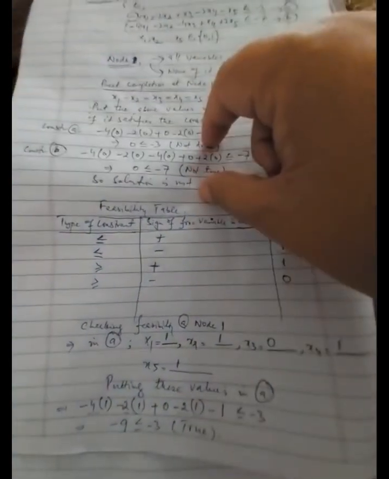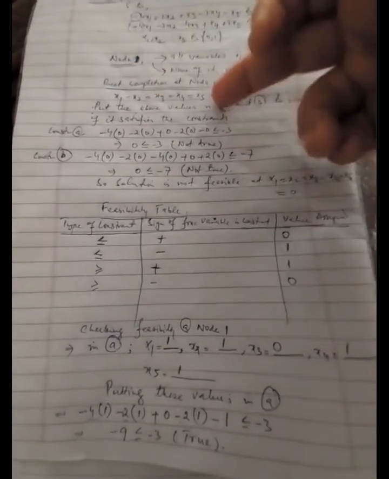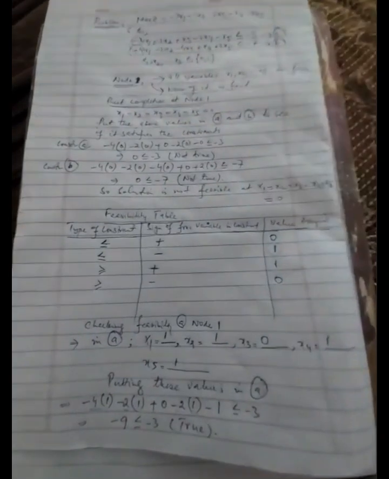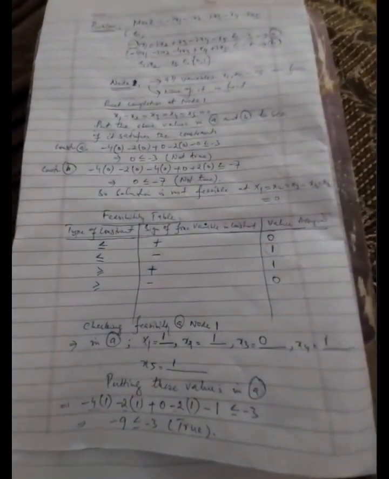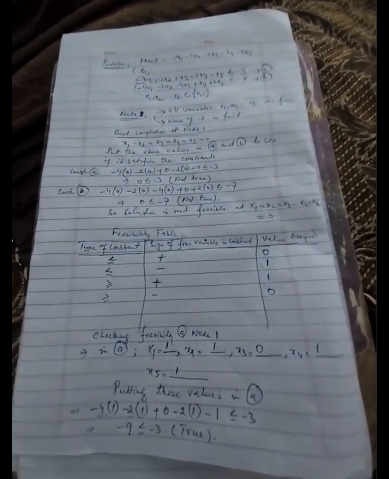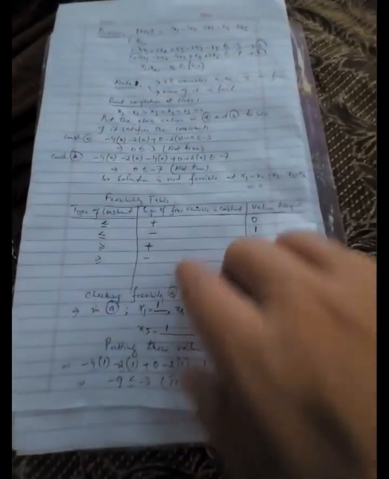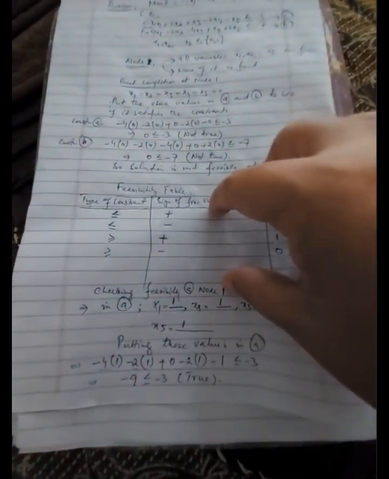At this point, when we do not get any feasible solution for the best completion, we make branches: we fix one variable and we look at the other variables. We put the other variable equal to 0, and we see whether that is feasible or not. And here is the feasibility table.